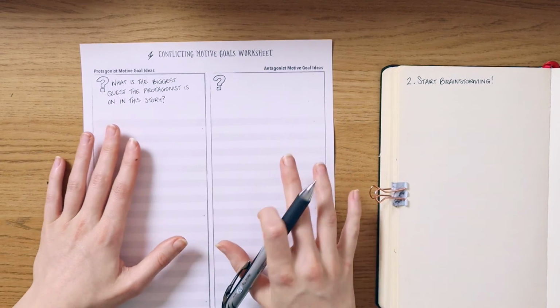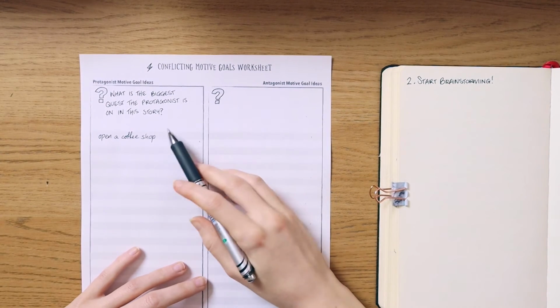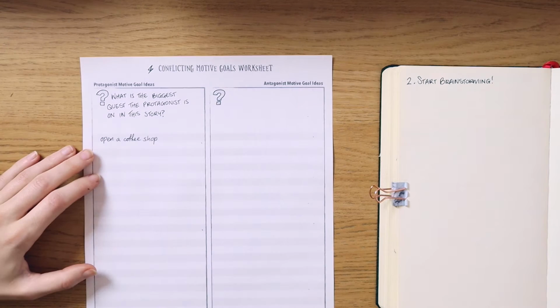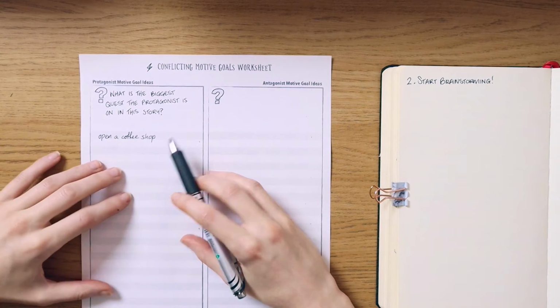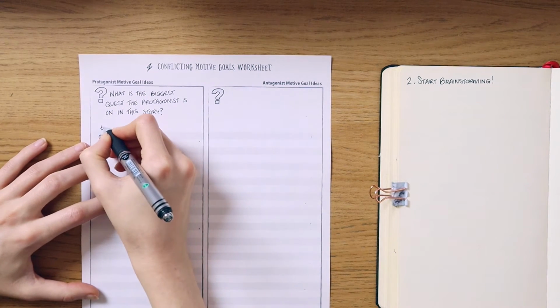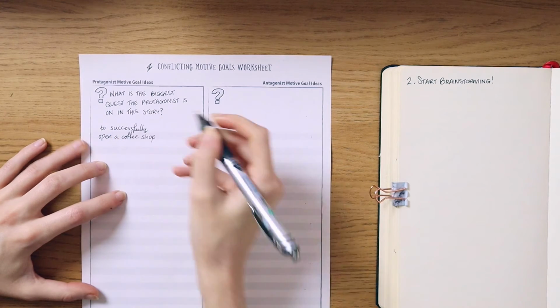So for instance, let's say my first idea for a motive goal for the protagonist is to open a coffee shop. I guess we could make it a little bit more specific and say to successfully open a coffee shop.